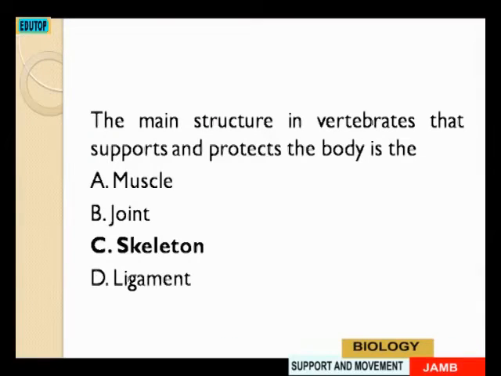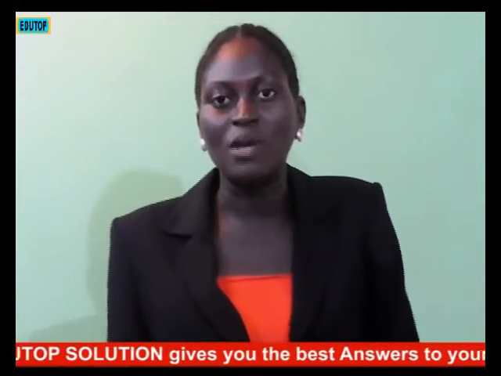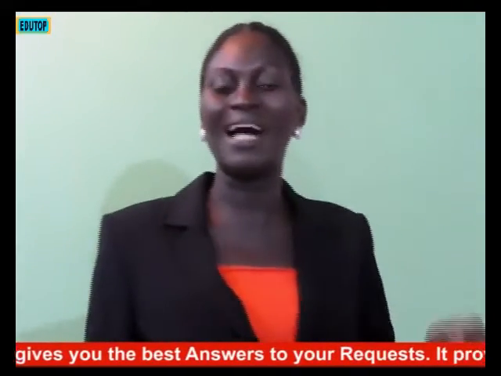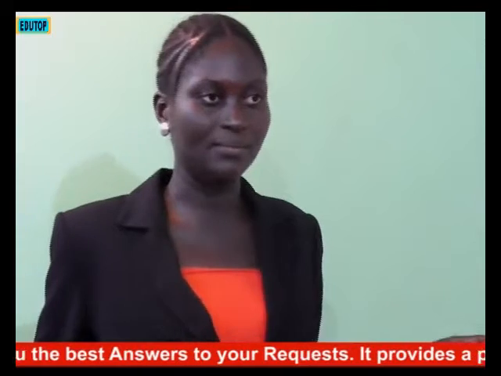phototaxism. The next question. The main structure in vertebrates that support and protect the body is the A, muscle, B, joints, C, skeleton, D, ligaments. The main structure in vertebrates that support and protect the body is the skeleton. Part of the skeleton, you now have muscle covering the bones, you have joints where two or more bones meet, then you have ligaments also. So the answer is option C, skeleton.